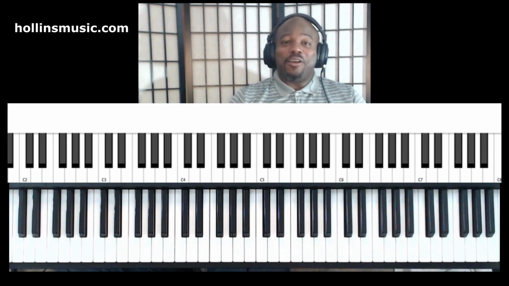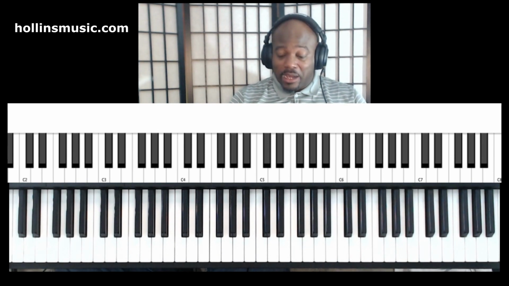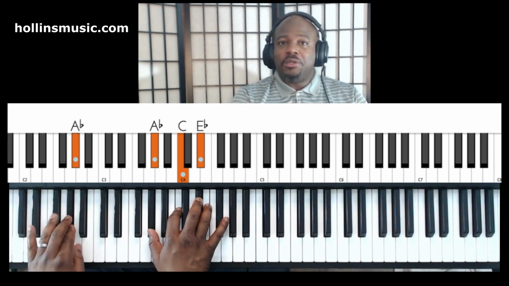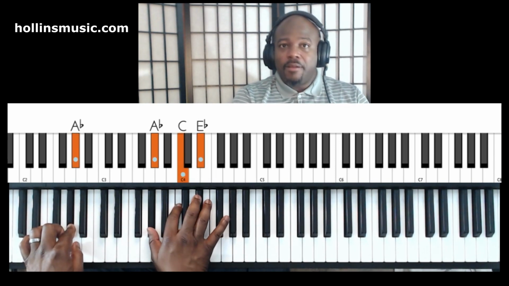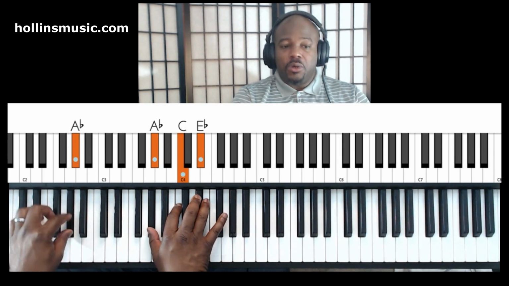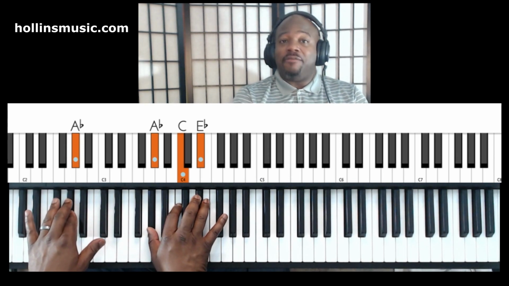Okay, I did that quickly. You can go back and rewind it and look at it as many times as you need to, but I wanted to show you how easy it is to do it. So say, for example, we wanted to do this in a different key. All right, let's say we wanted to do it in the key of A flat. All right, so this is what we're going to do. We're going to play the A flat major triad with the right hand and the root or the 1 with the left hand.